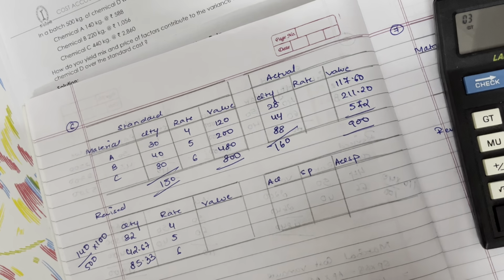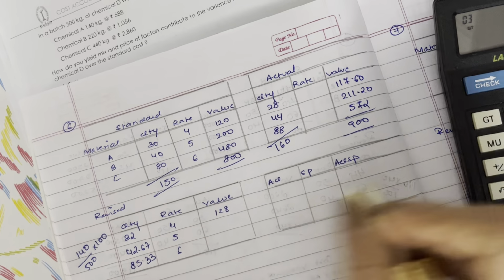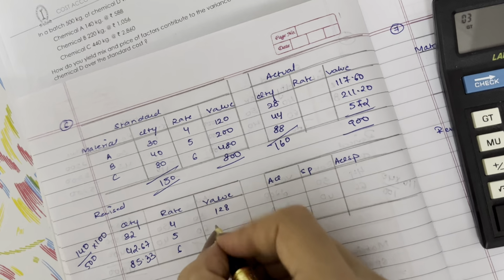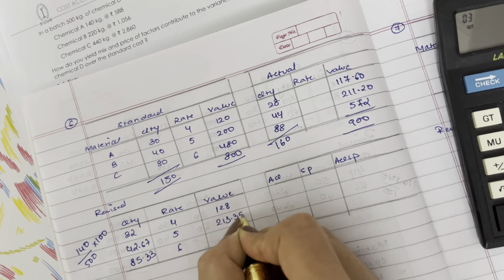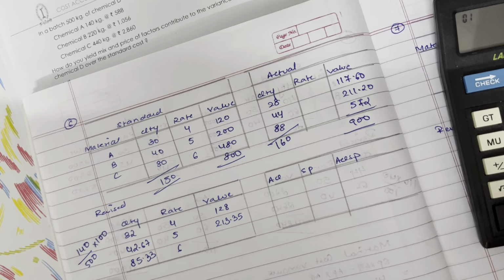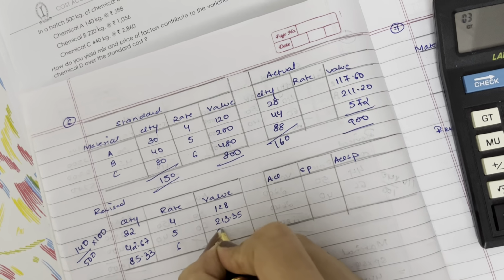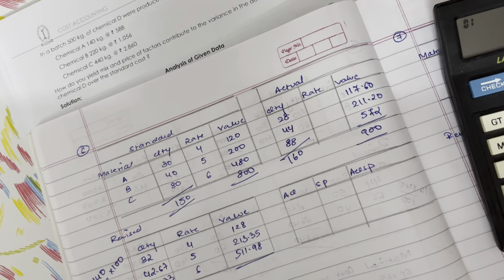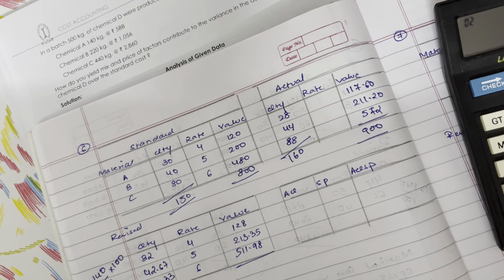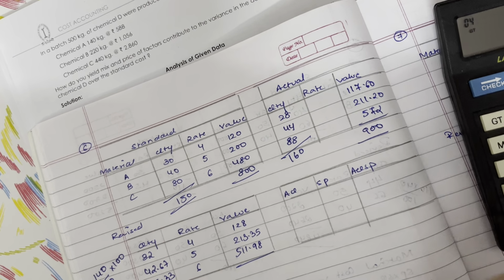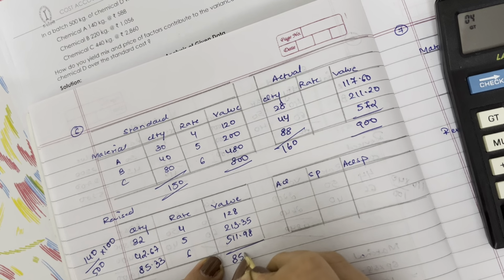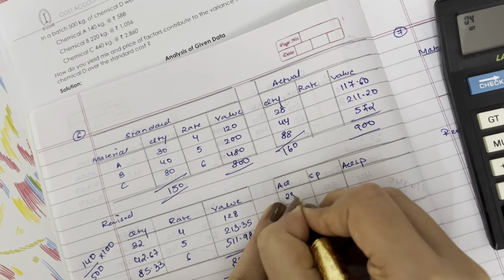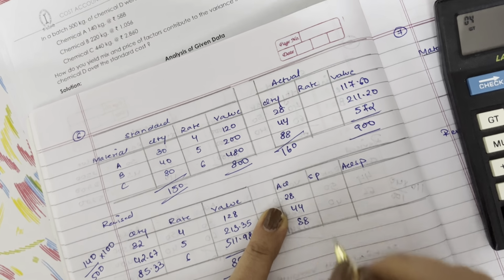32 into 4, that will give me 128. 42.67 into 5, that will give me 213.35. 85.33 into 6, that will give me 511.98. So 128 plus 213.35 plus 511.98, that will be 853.33. Here they have given me quantity 28, 44, 88.